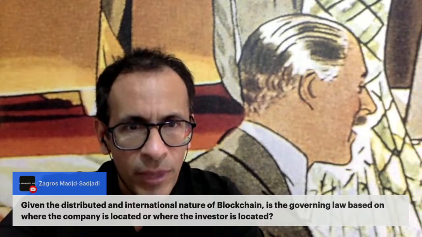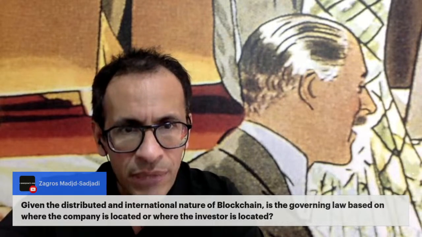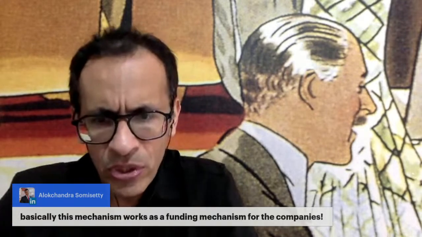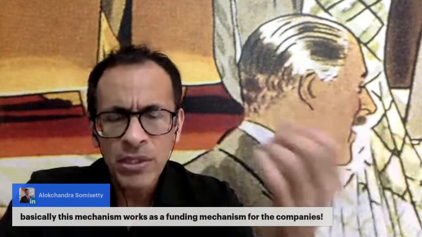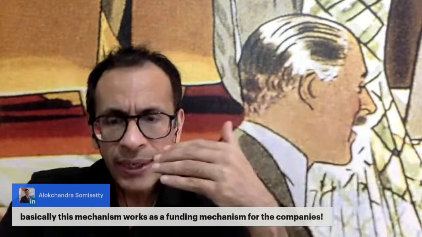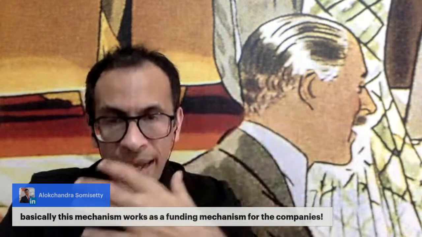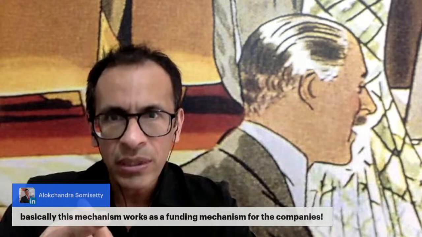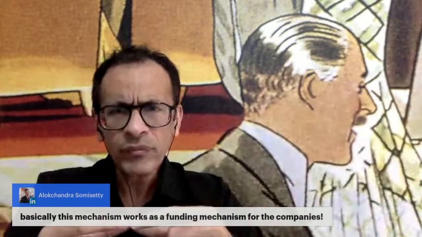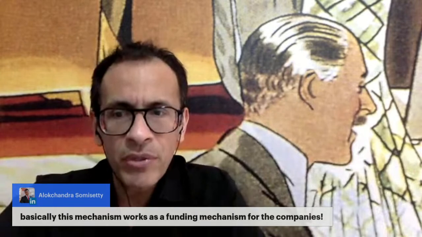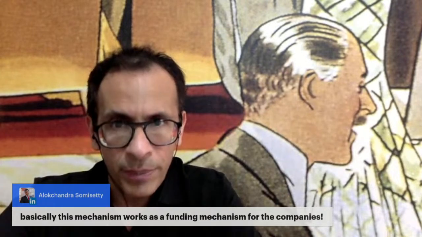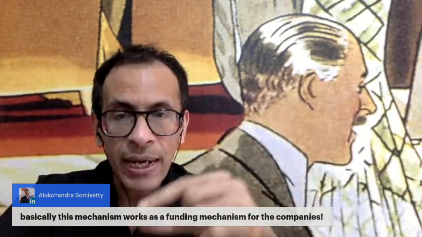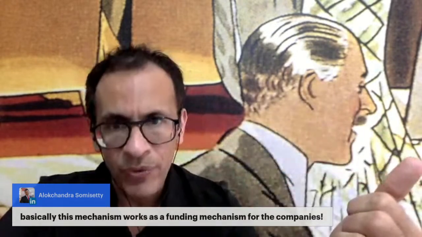There's another question from Alok Chandra. Basically, this mechanism works as a funding mechanism for the companies. So, when we talk about tokenization, one of the core principles or the reasons that we tokenize an asset is to enable the asset holder to raise funds without taking a loan against the asset or without totally selling it off. So there's no interest payment which is made when you tokenize. The entrepreneur or the asset owner doesn't have to pay any interest, but they are allowing you as an investor to make profits on that.